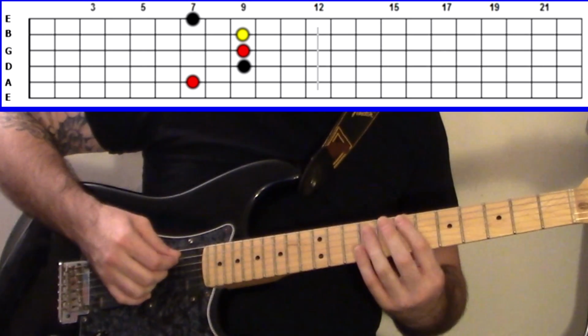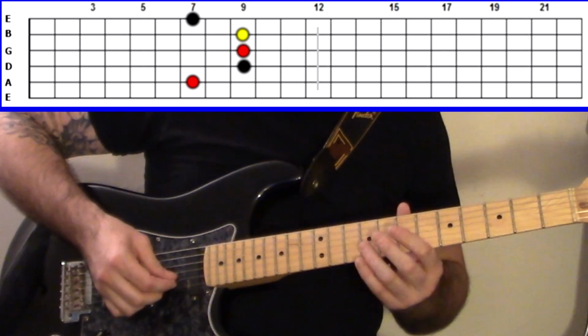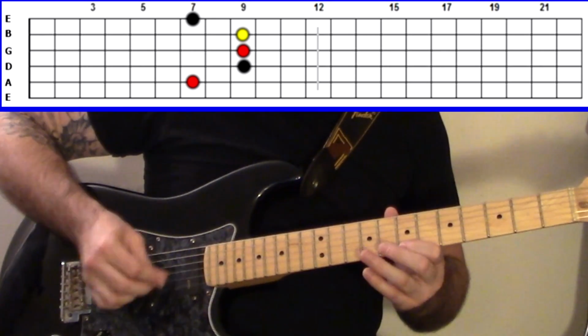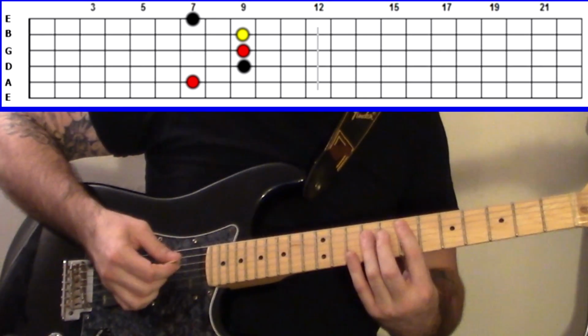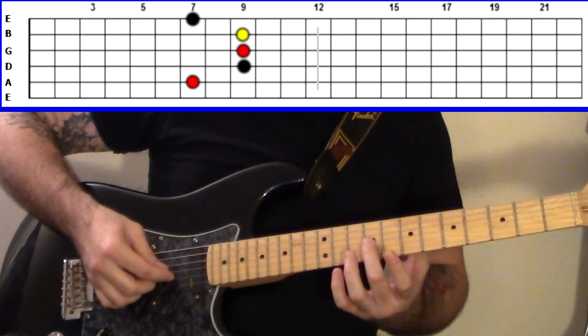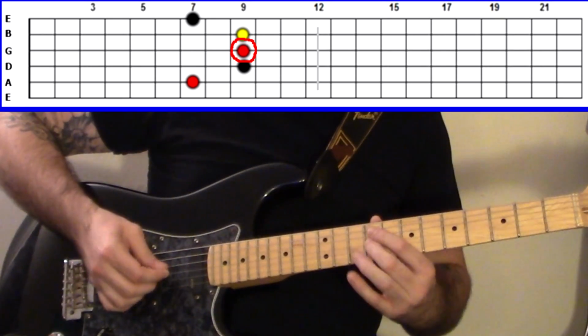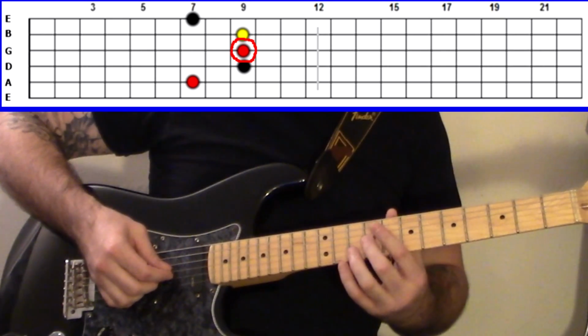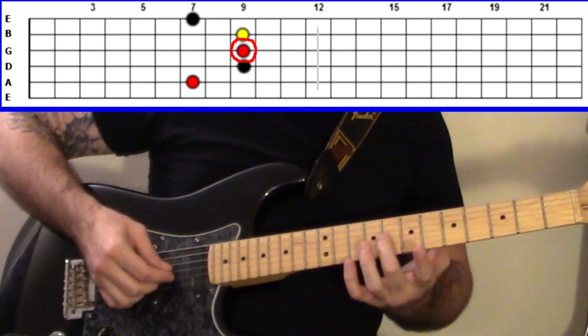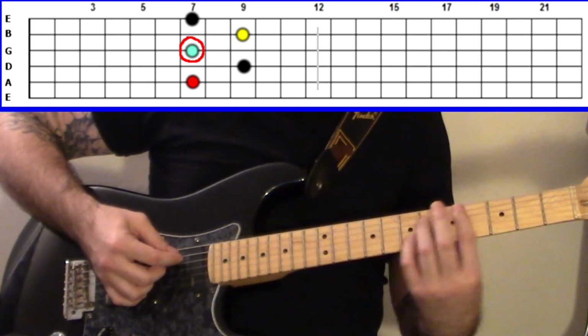So I know my root's here, I know my fifth is here, I know my root is here, I know my third is here, and I know my fifth is here. So if I want to make that into a 7th chord, I have to somehow figure out a way to get a note that is 1 whole step lower than the root into this chord. So I know my root's here on the 9th fret of the G string. I'm just going to lower that by 1 whole step, and then I'm going to keep everything else the same. So now I have an E dominant 7 chord.